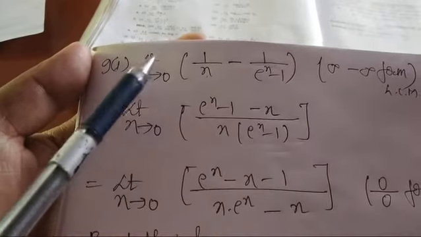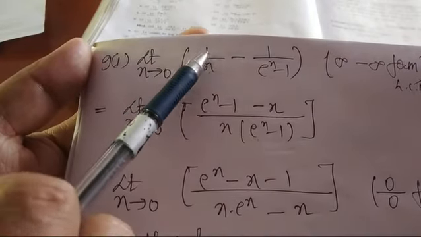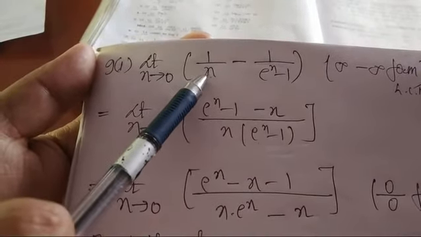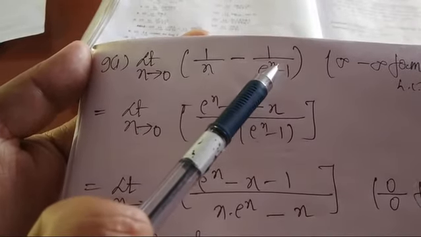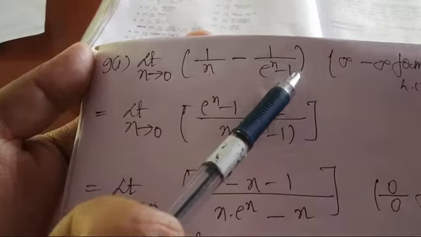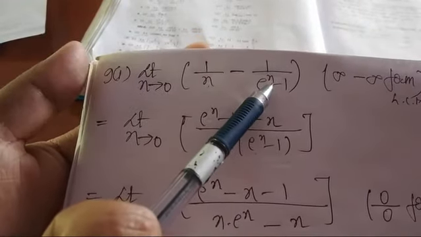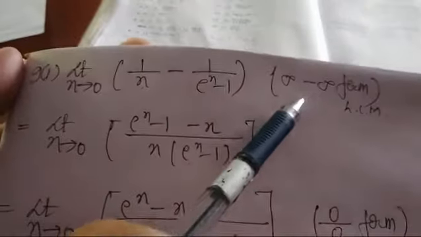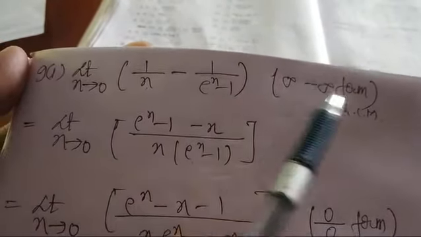Now what we do is we put x equals to 0 again. So I'll be getting 1 by 0. What is 1 by 0? Infinity. Minus 1 by e to the power 0. e to the power 0 is 1, and 1 minus 1 is again 0. So what is 1 by 0? 1 by 0 is again infinity. So what is the form? Infinity minus infinity form. So again what we have to do is take the LCM.